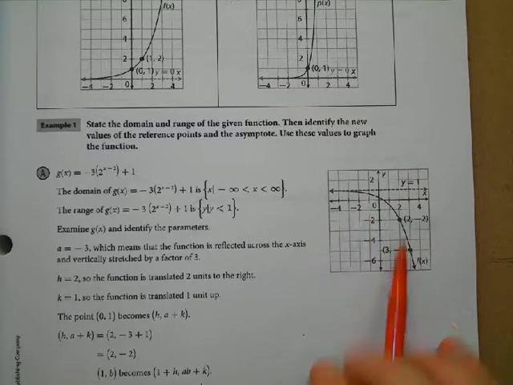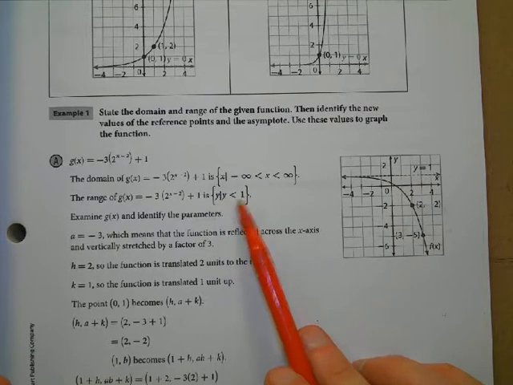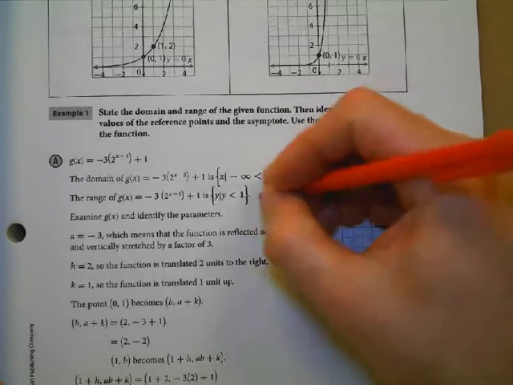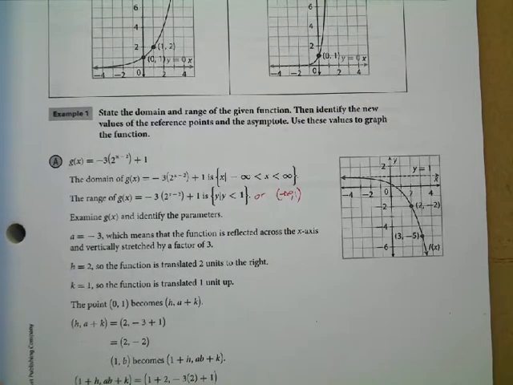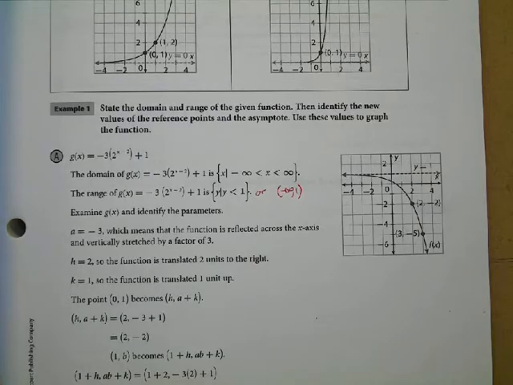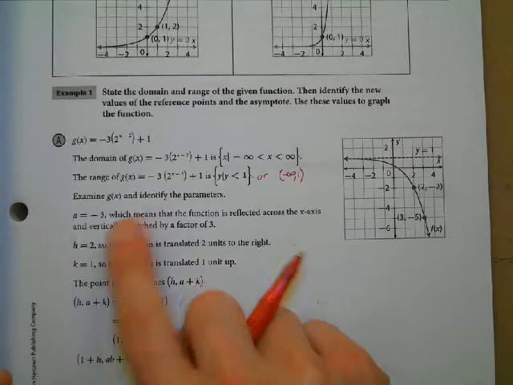Okay. So examine the function here and identify the parameters. So a equals negative 3 means that the function is reflected across the x-axis, because of the negative, and then vertically stretched by a factor of 3. And then h equals 2, the function is translated 2 units to the right, so we got that. And then k equals 1, so the function is translated 1 unit up.